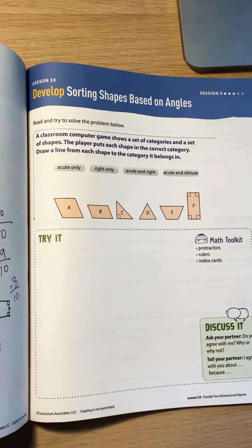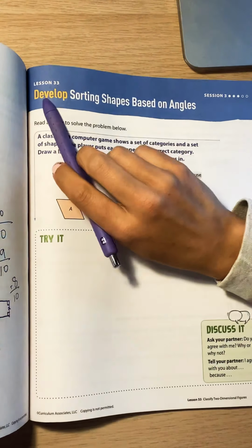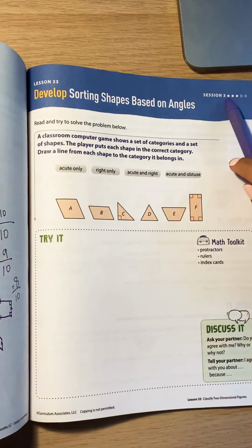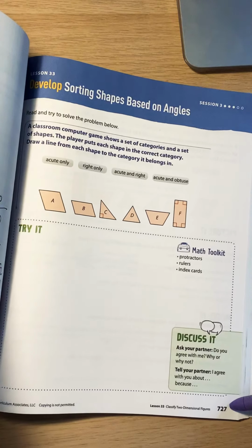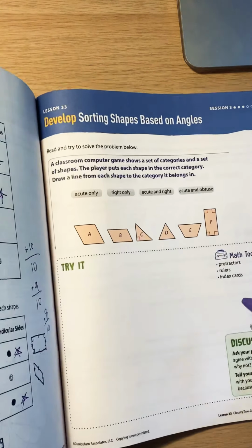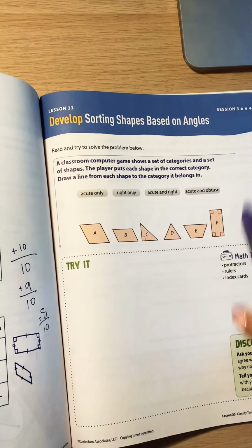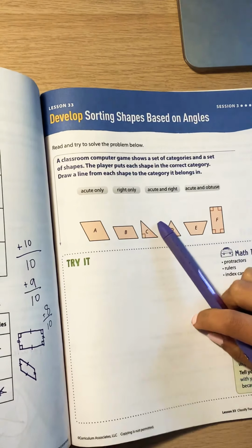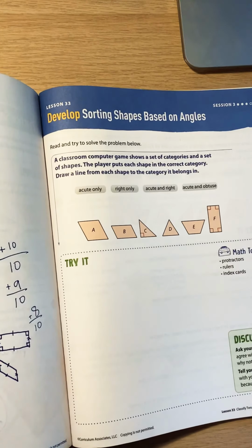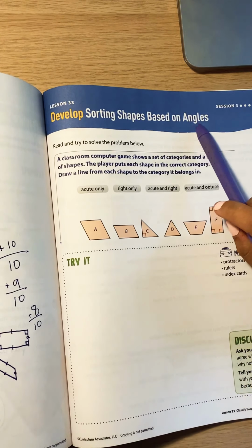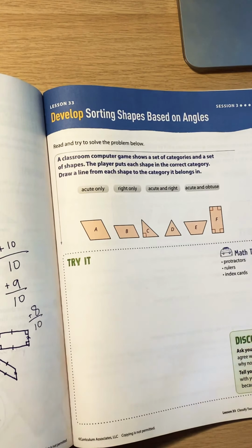Hi everyone. Okay, we are working on math lesson 33, session 3, on page 727. Lesson 3. Nice. Okay, so still sorting shapes, but now it's not about sides. It's not like parallel and perpendicular sides. It's all about angles today. So what type of angles it has.